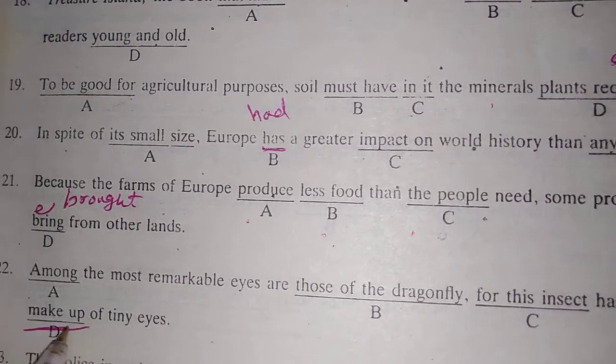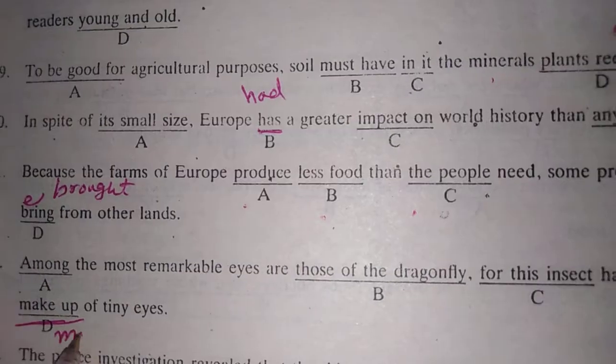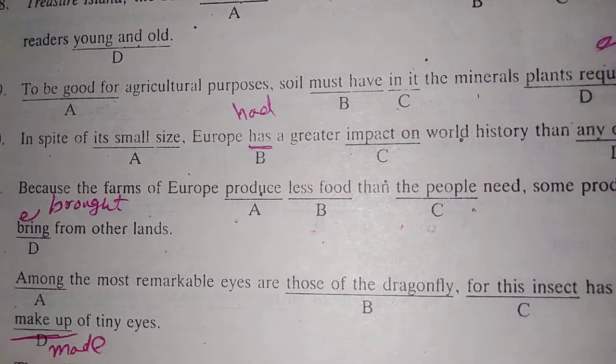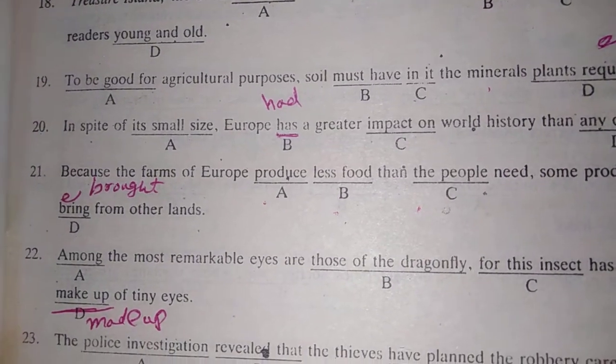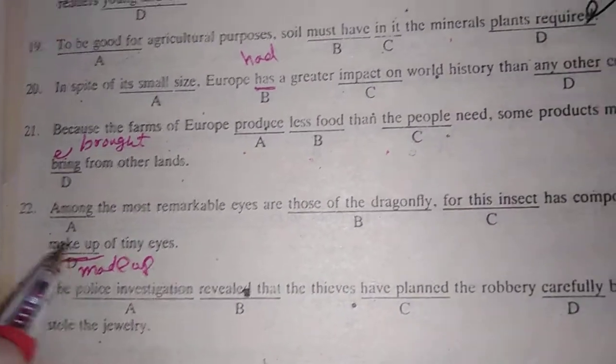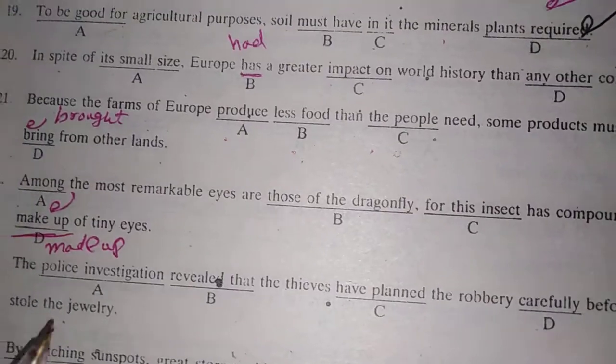No, this is not makeup. We need made up. Put made up. So made up of tiny eyes. Okay, the next one. So we remove this one and we put another word.